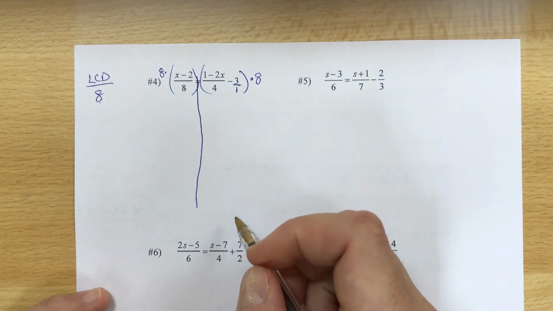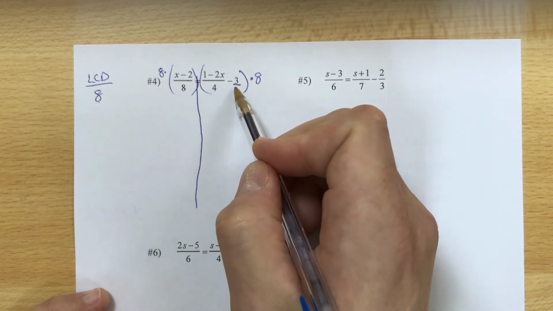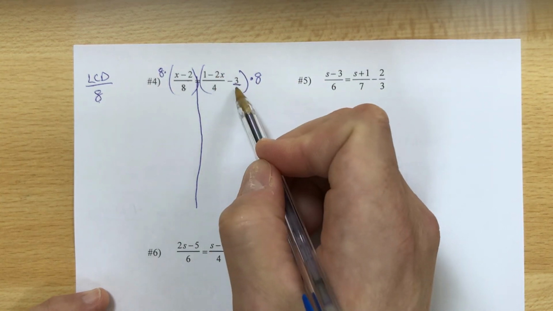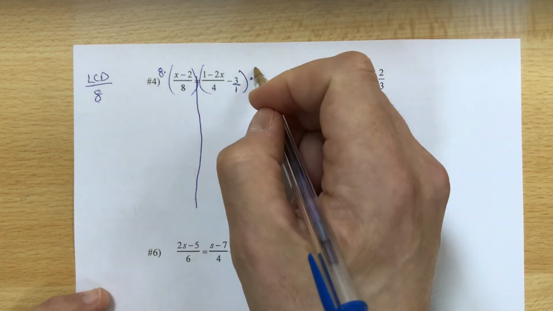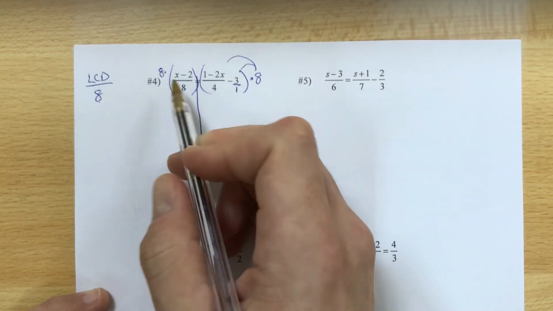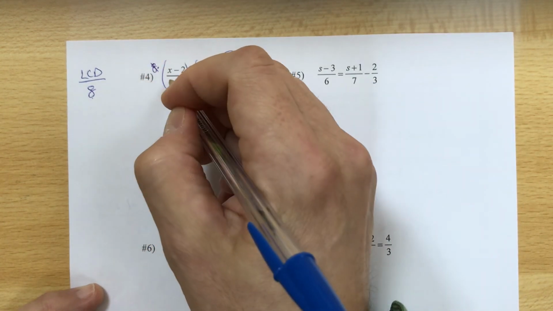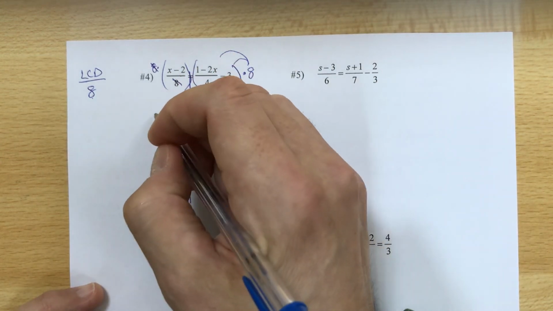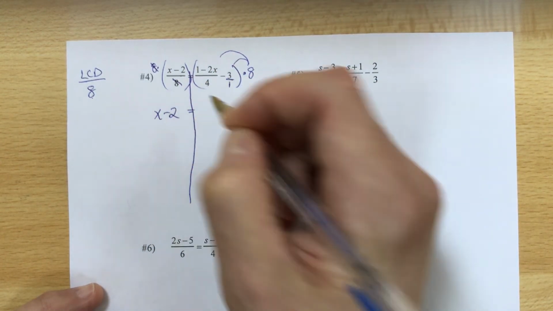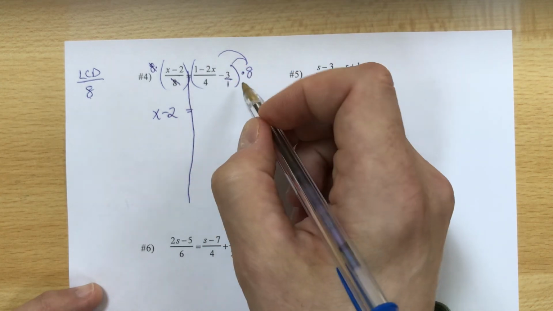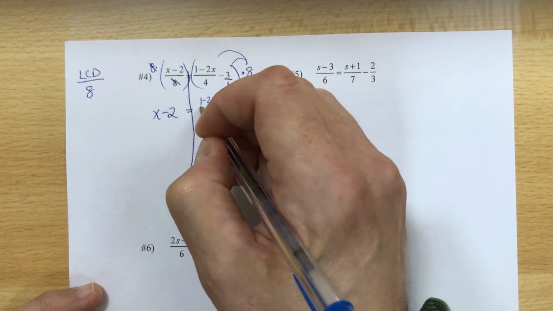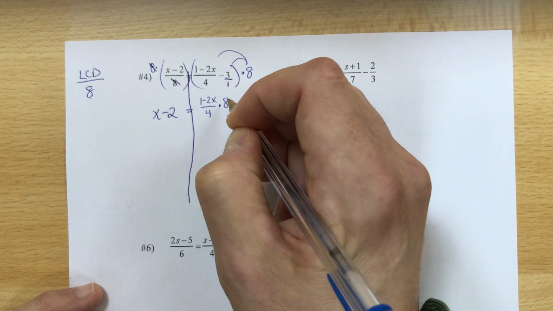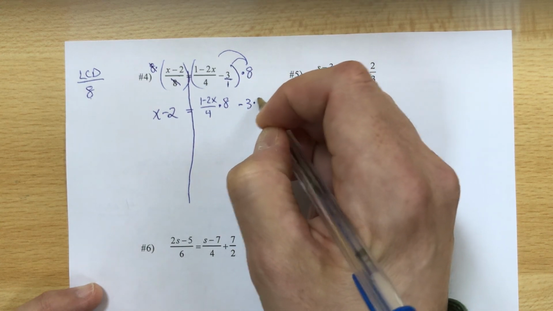Where you have to be careful is notice on the right side, since there are 2 terms, I have to distribute here. Okay, so on the left side, 8 divided by 8 is 1, which just leaves us x minus 2. Now, let me write this out. So 1 minus 2x over 4 times 8, and then we have minus 3 times 8.